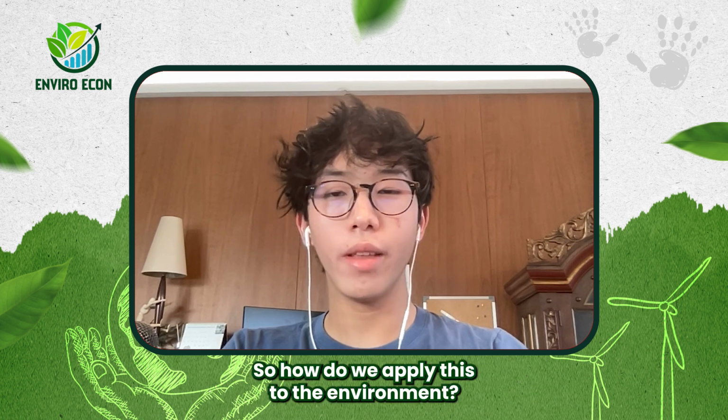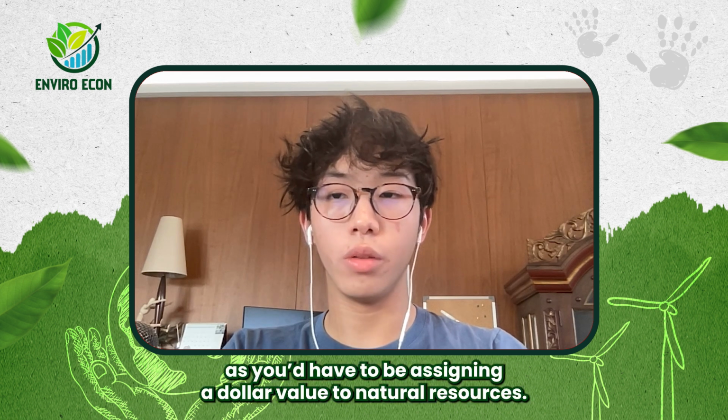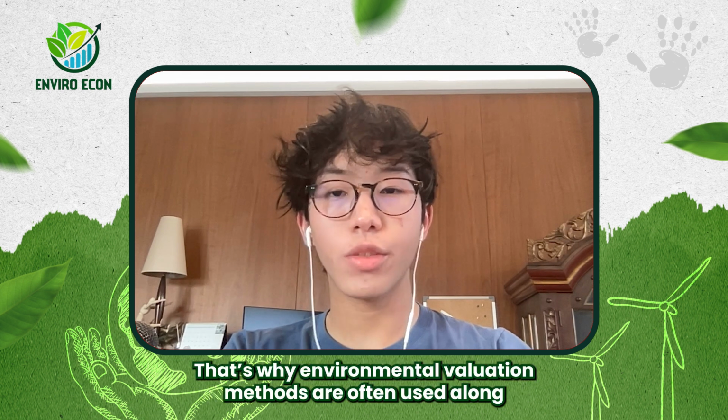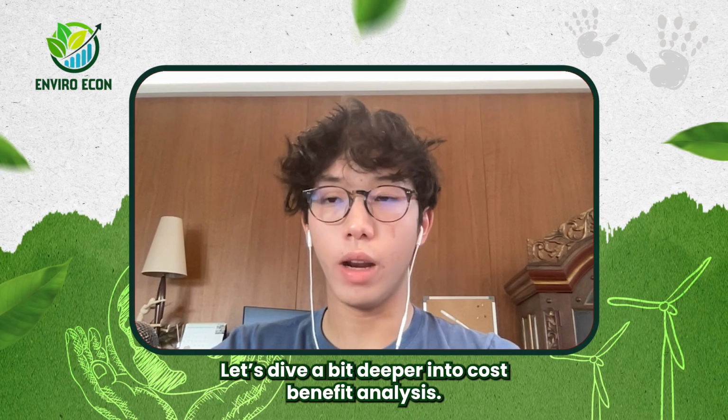So, how do we apply this to the environment? When the environment is involved, things get trickier, as you'd have to be assigning a dollar value to natural resources. That's why environmental valuation methods are often used along with cost-benefit analysis. Let's dive a bit deeper into cost-benefit analysis.